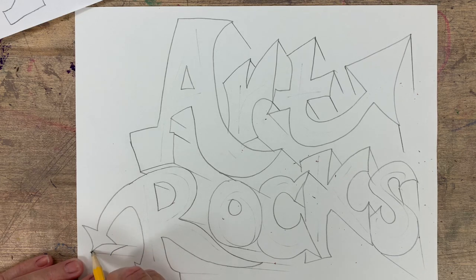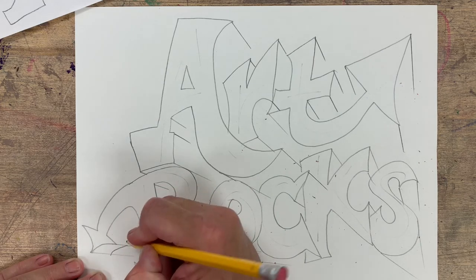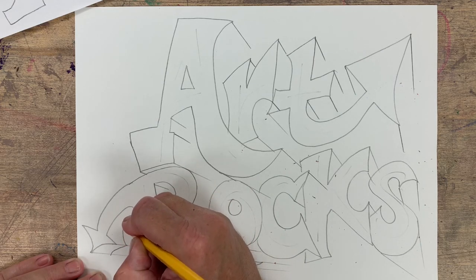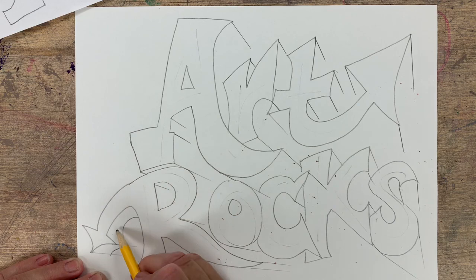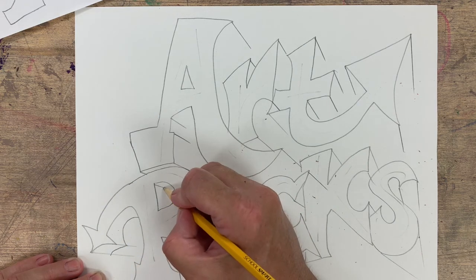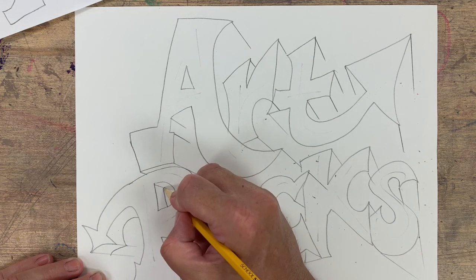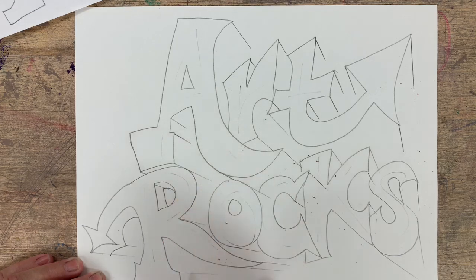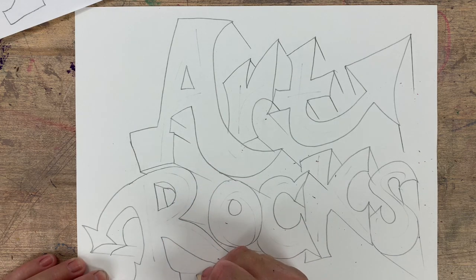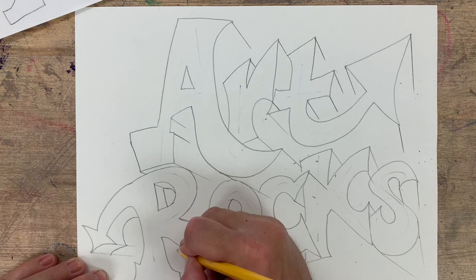And so basically from here to here, I want to copy the shape that was there. From here to here, I'll copy that shape. That one I'll go down. That one I'll come around. Oh, and I think I want to keep it about that same thickness.